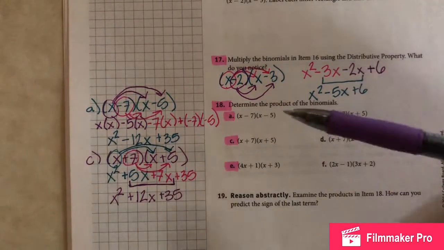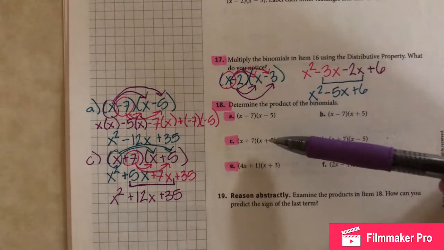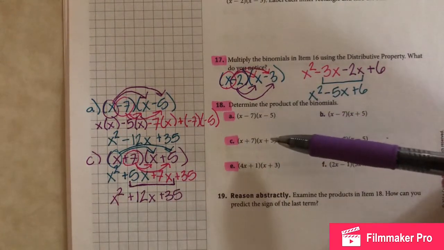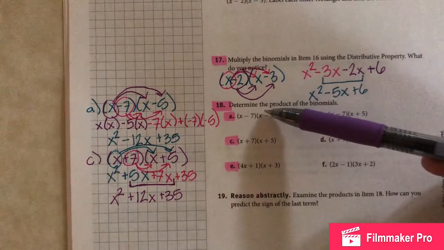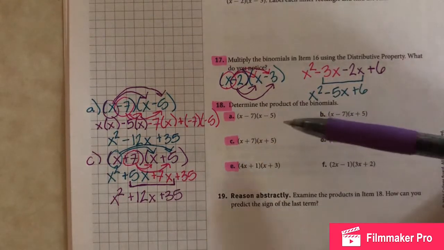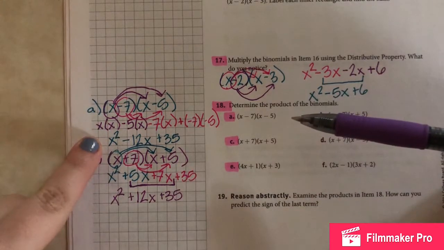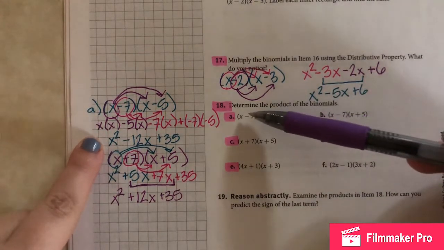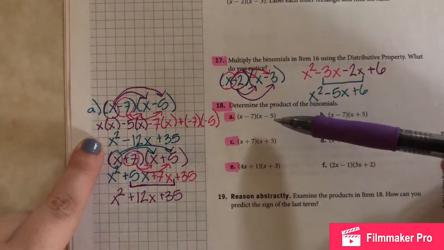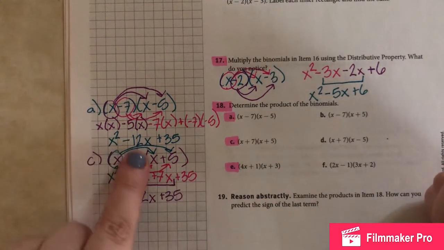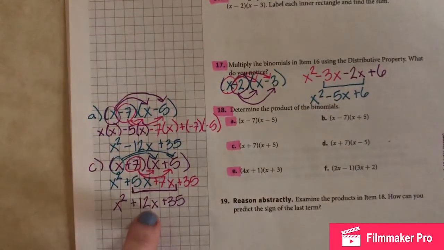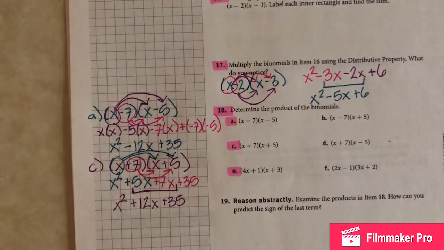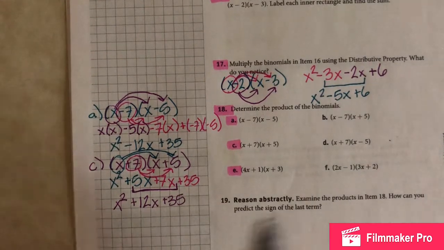And if we look at these two, they're similar with their variables and their numbers. But the thing that's different is their signs, which affected it over here. So if they were both negative, then our middle term was negative. And if they were both positive, our middle term was positive. So let's just go ahead and do E for fun.